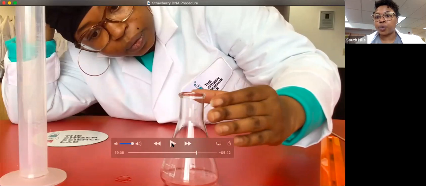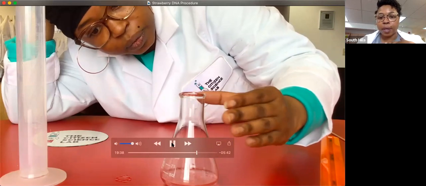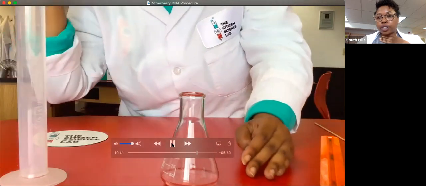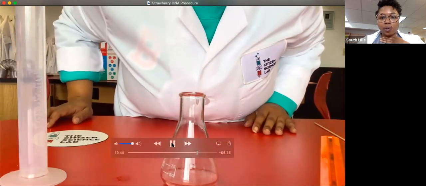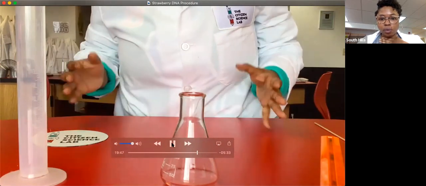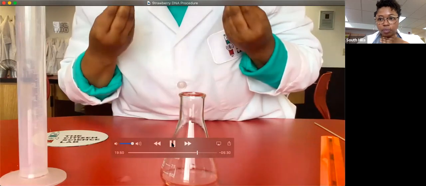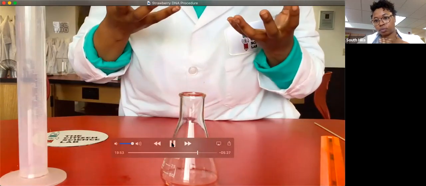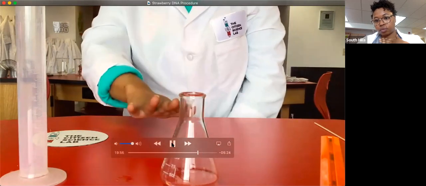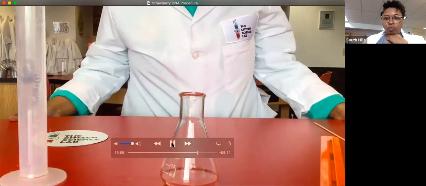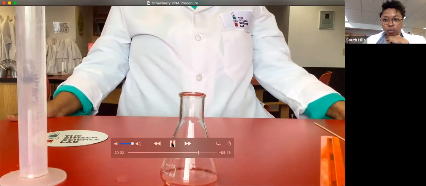Again, guys, this takes a few minutes to happen. You might see something as soon as you add your alcohol on top of your strawberry lysate, but give it about 1 to 3 minutes, and then you should see a white stringy substance rising into the alcohol layer of your experiment. I'll show you a close-up in a sec. You should be able to see something cloudy or stringy rising out of the strawberry juice and into the clear layer. We're going to let this sit for another minute or two and then make some observations.